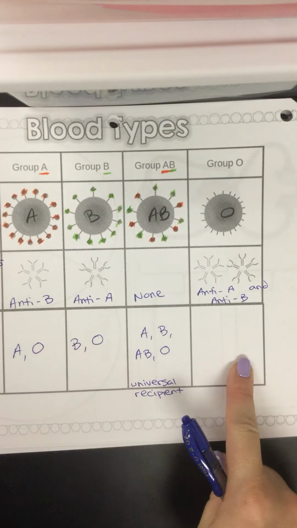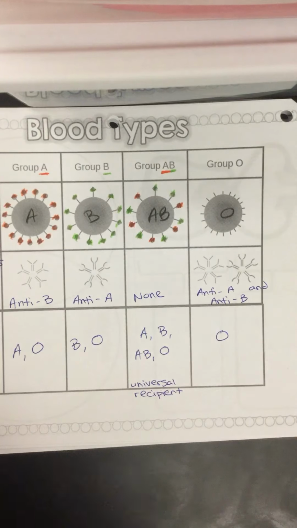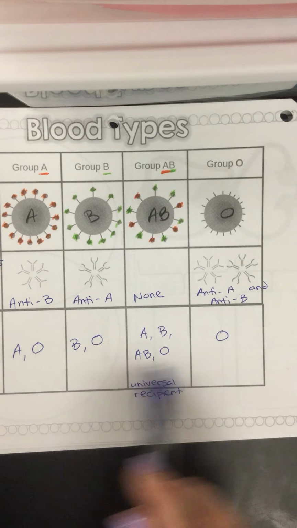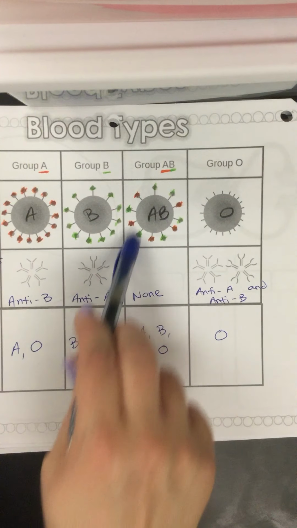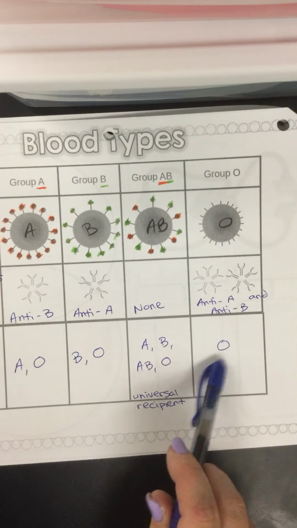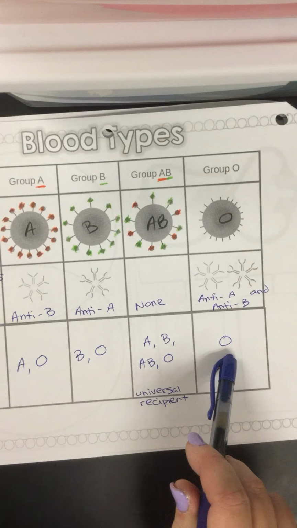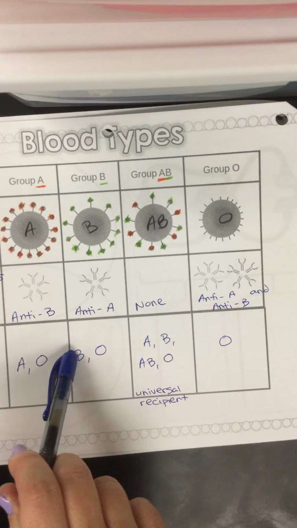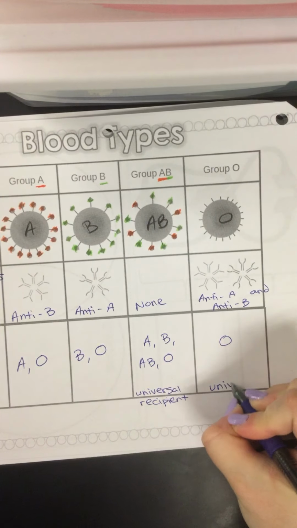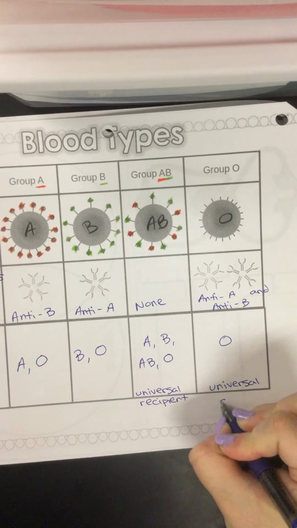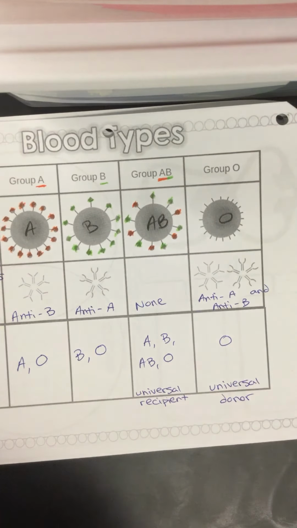If you are type O, you can only get blood from other O's. If that blood happened to have an A in it, you would attack it. If it had a B in it, you would attack it. If it had AB, it would attack both. So you can only get blood from other O's. But if you notice, O can give blood to everybody else. So they are called the universal donor.